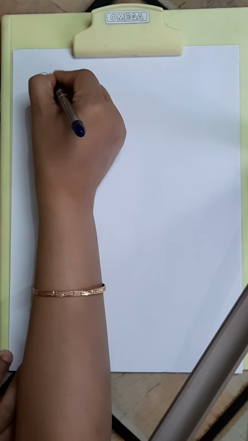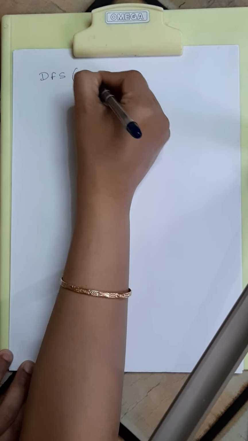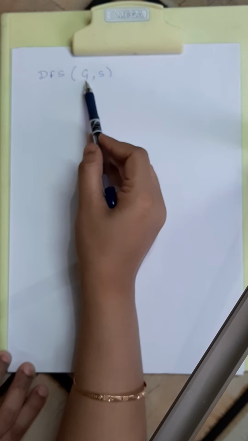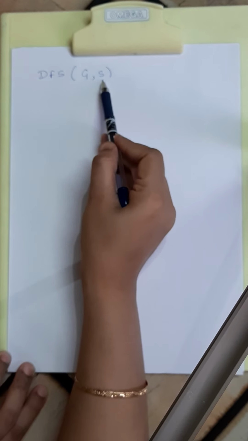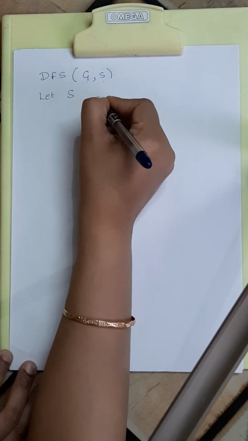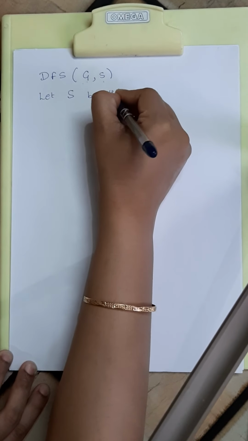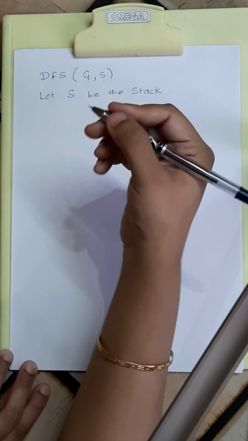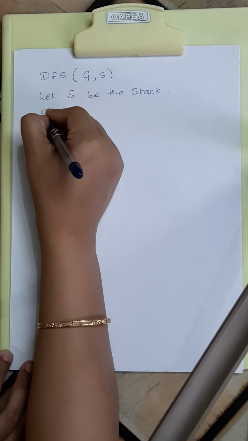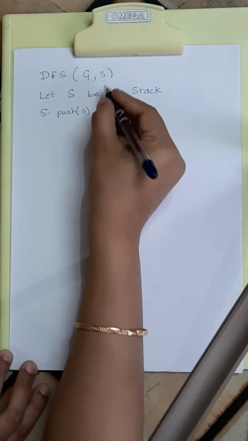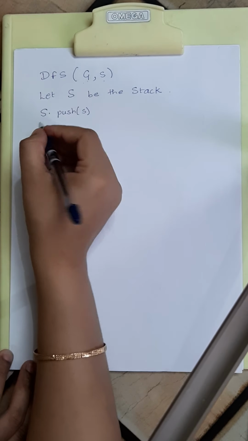See, DFS will take two parameters. The first one is the graph, the whole graph, and the second is the source vertex, from where you have to start your traversing algorithm. Let capital S be the stack. This is the stack which we are going to use for the traversing of a graph, and then in this S we'll push this starting vertex, small s.